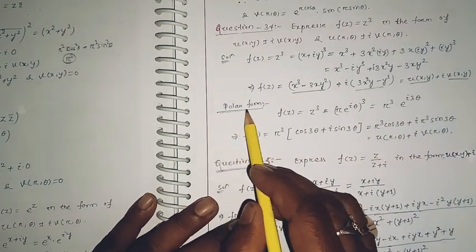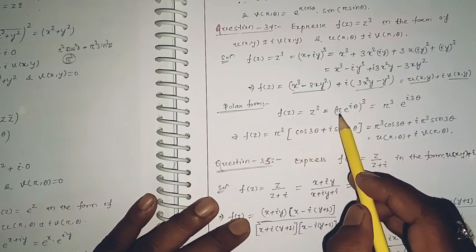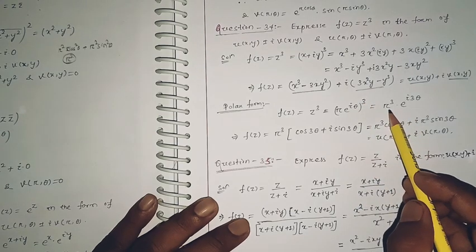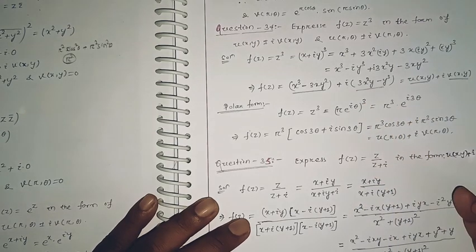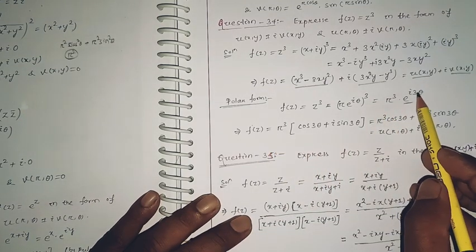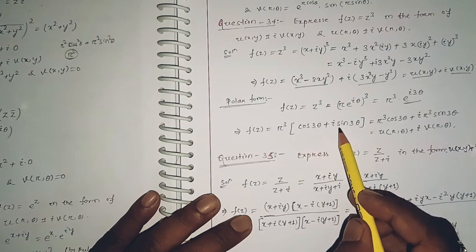Considering the polar form, given f(z) is z cube, and instead of z we can write (r e to the i theta) to the power whole cube. This will be written as r cube into e to the i 3 theta. That implies f(z) will be r cube, and this e to the i 3 theta by Euler's formula can be written as cos 3 theta plus i sin 3 theta.